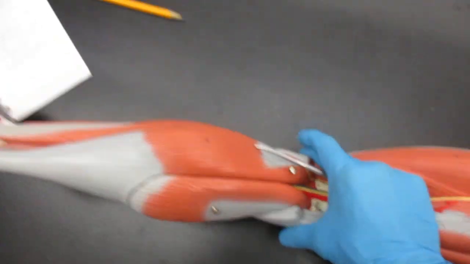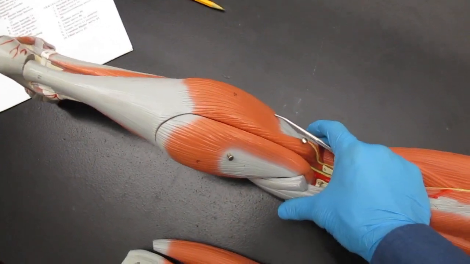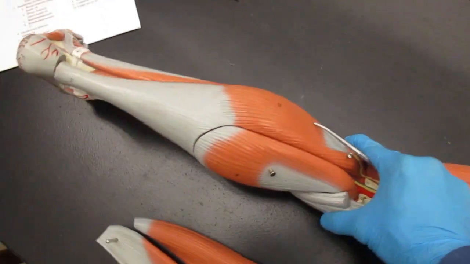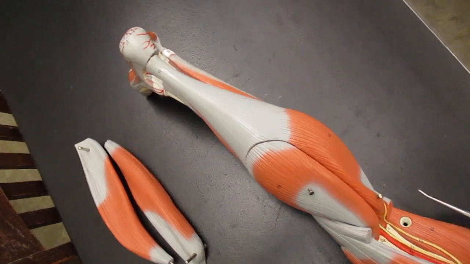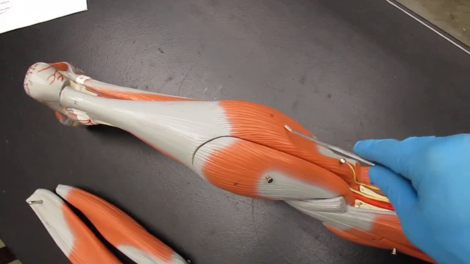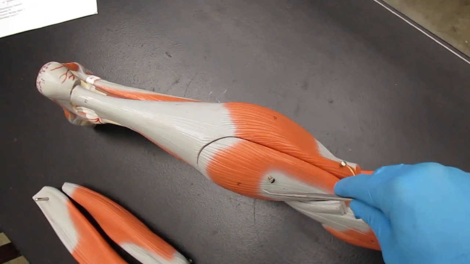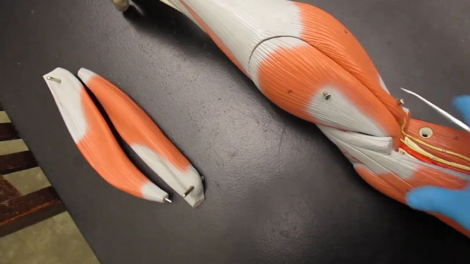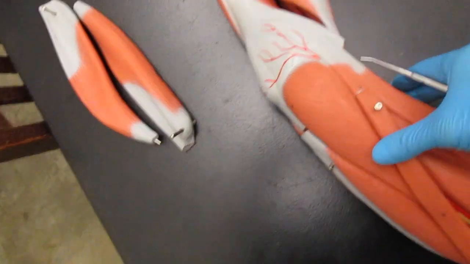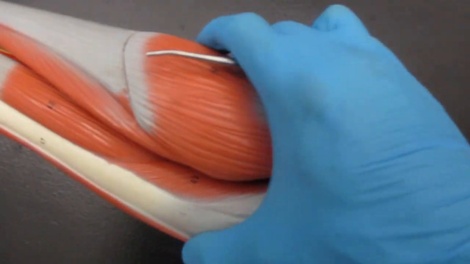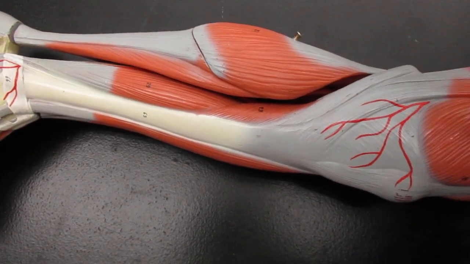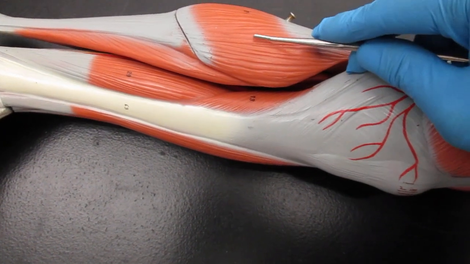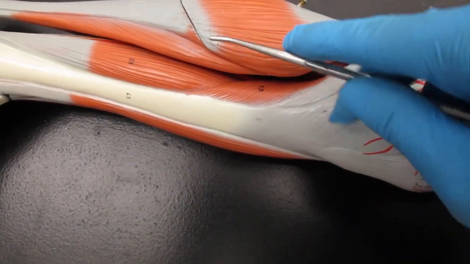Okay, let's flip it over. So, right here we see the posterior view of the gastrocnemius muscle. We can see the lateral head, I've already shown you, and then the medial head. And let's turn it this way to look at the medial view here. So we have the soleus right here.